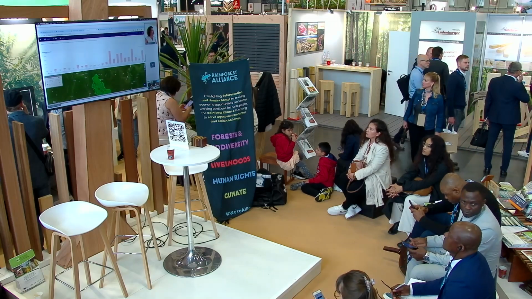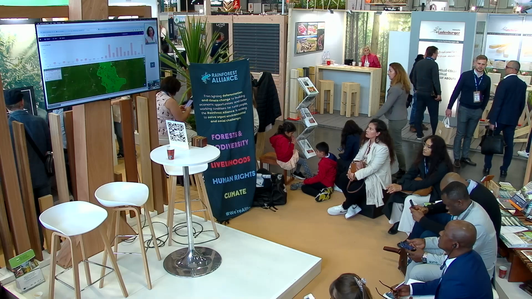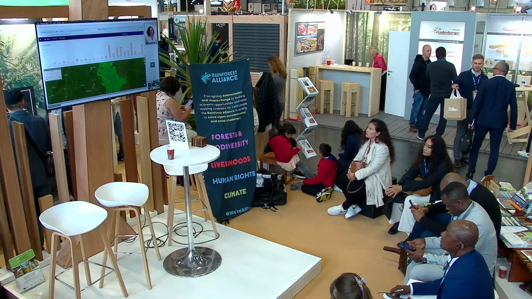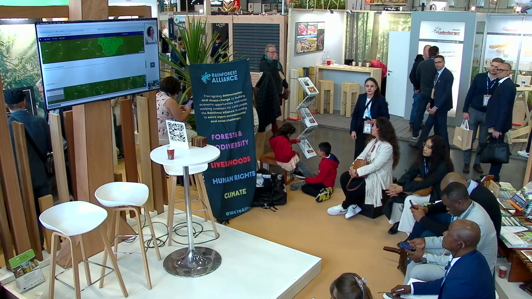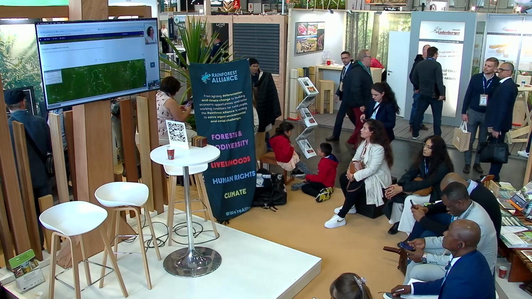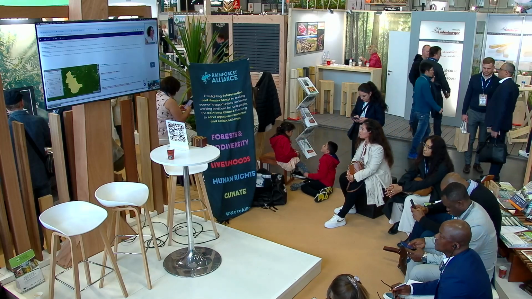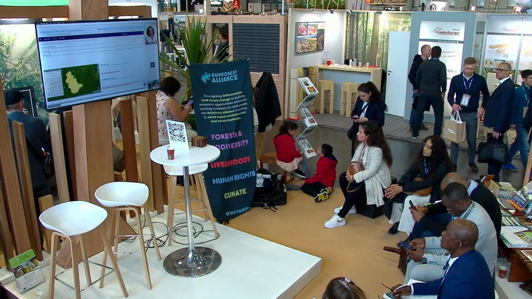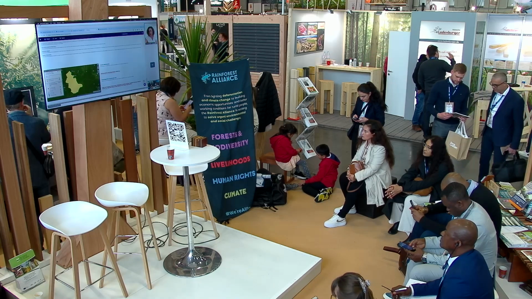If I go down, I have a visual representation of the areas where possible deforestation happened in the last years. And if I scroll down, at the end, I have a risk summary: forest degradation and deforestation is detected in this area. So what now?